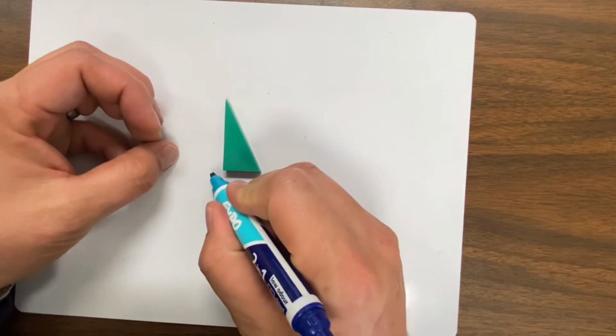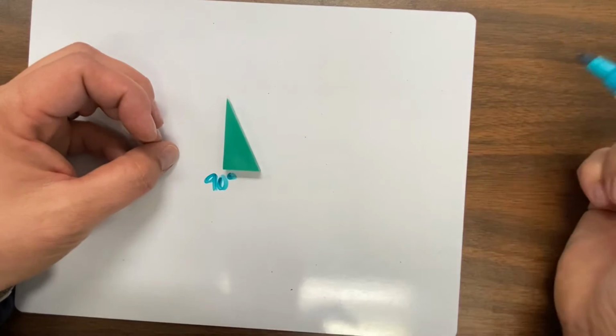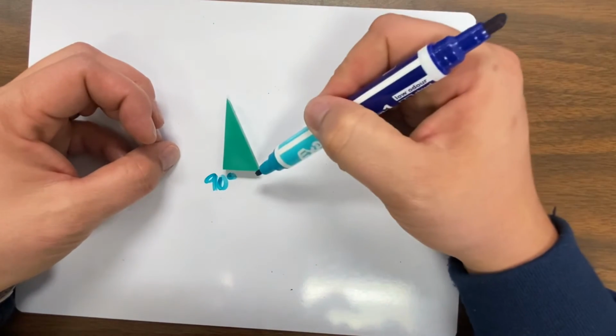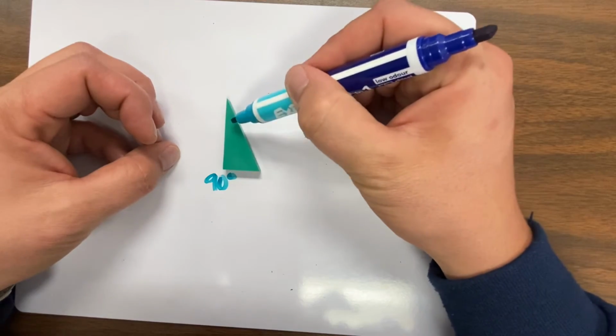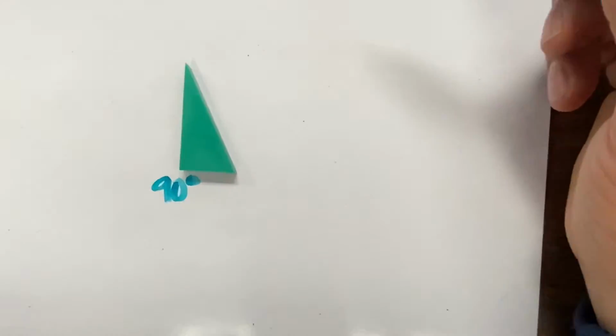I could look at this, and again, with pretty good certainty, I could say that's 90 degrees. Now, I can tell that these are different. This is a much smaller one.